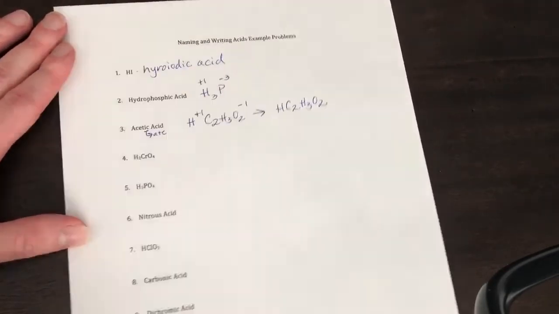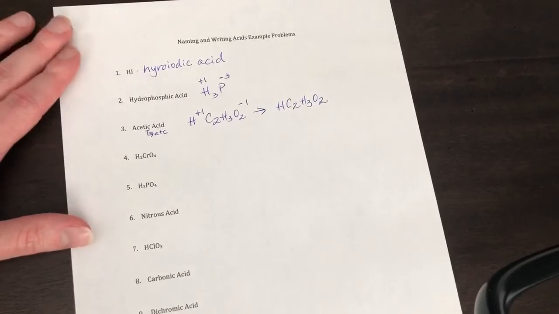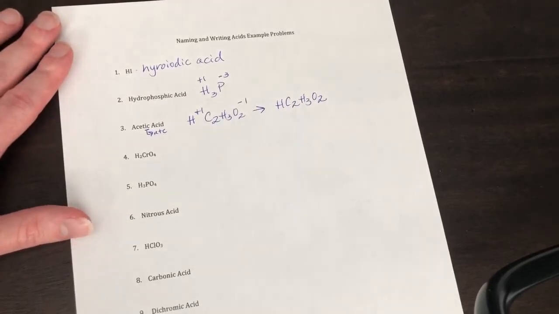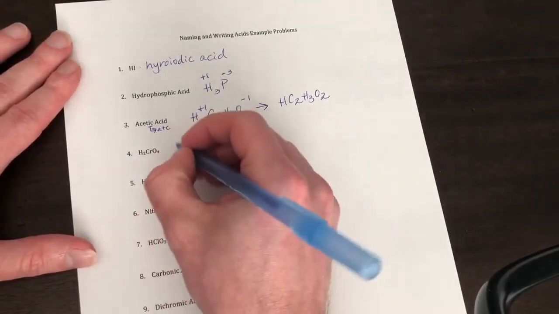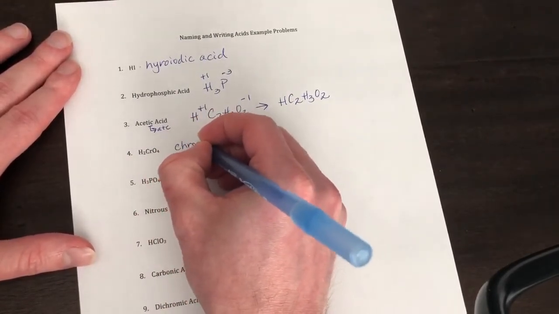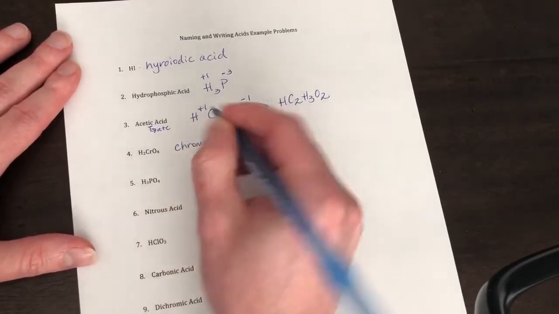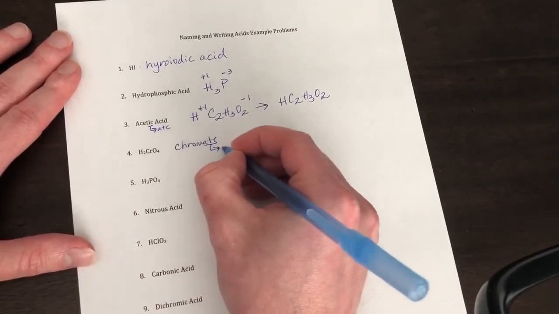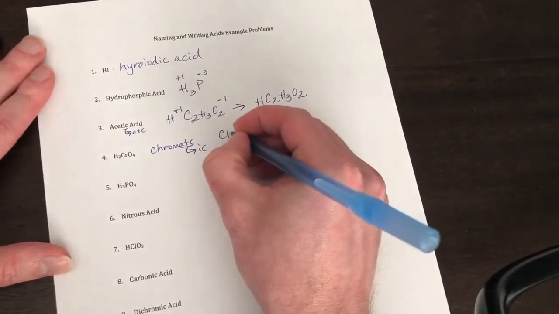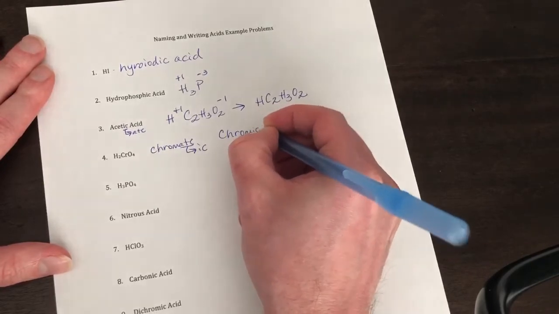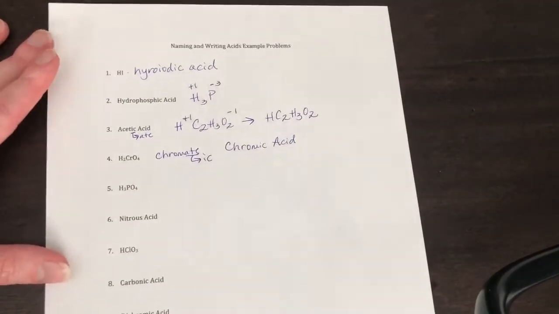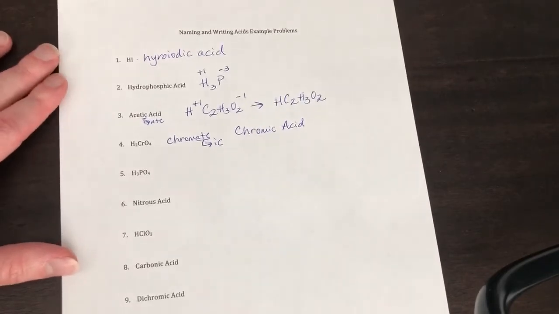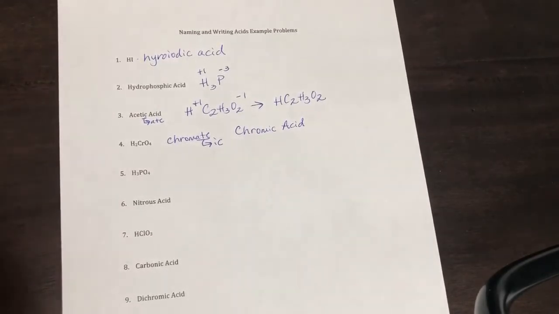Okay, H2CrO4. So I have 3 elements in there. I have hydrogen, chromium, and oxygen. So this is going to be a ternary acid rules. Okay, so CrO4 is chromate. Okay, so ate goes to ic. So this is chromic acid. Okay, we don't use hydro because there's more than 2 elements in there.